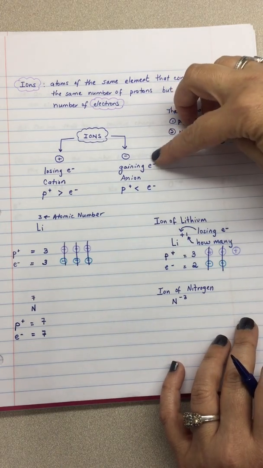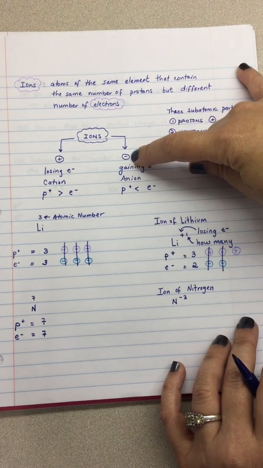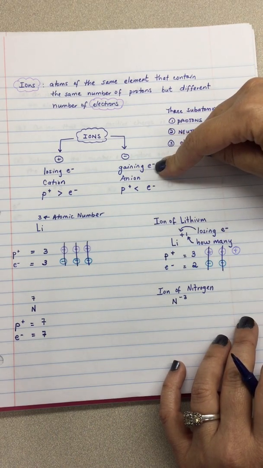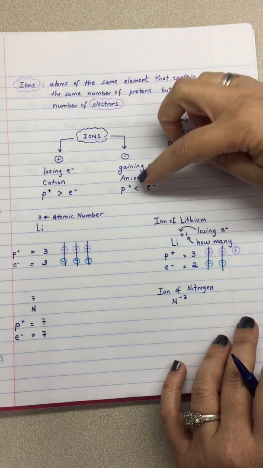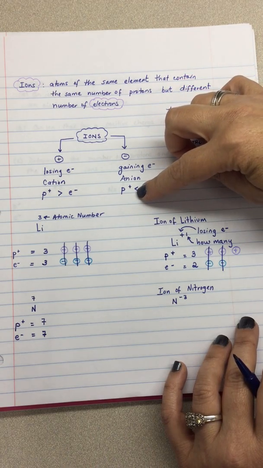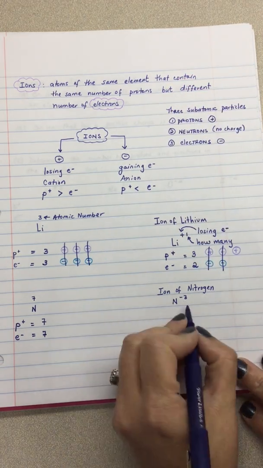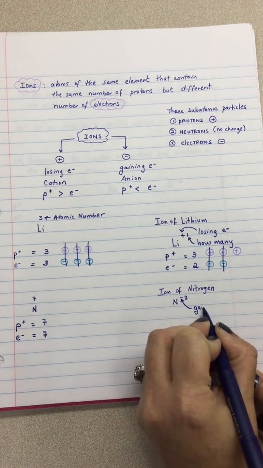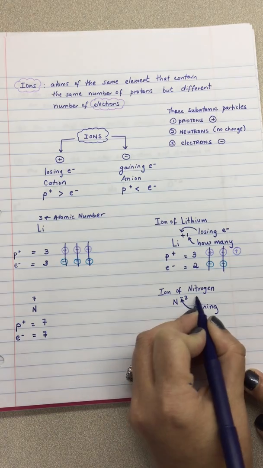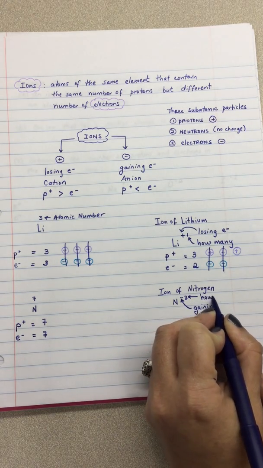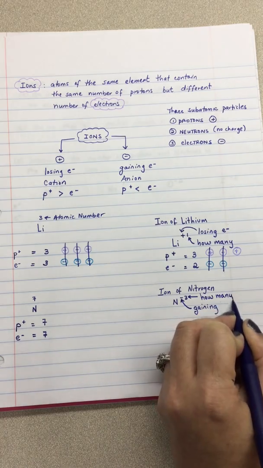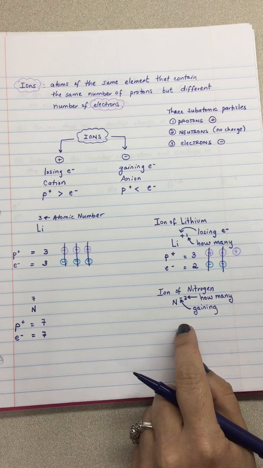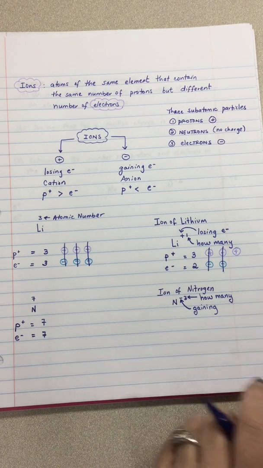So if you refer to the diagram here, when you have a negative charge, that represents an atom that is gaining electrons, forming an ion. So now your number of electrons is higher than the number of protons. The negative sign for nitrogen means that it's gaining, and the number is telling you how many electrons the nitrogen atom is gaining to become nitrogen minus 3.